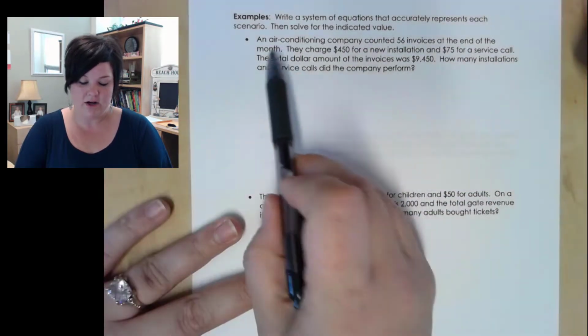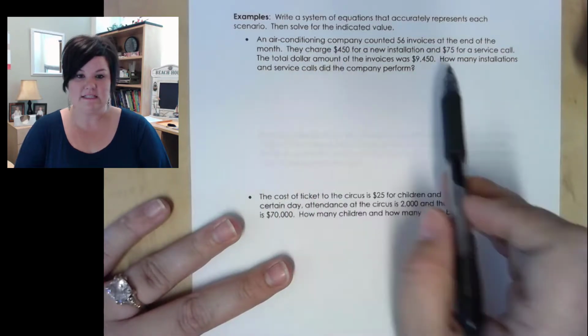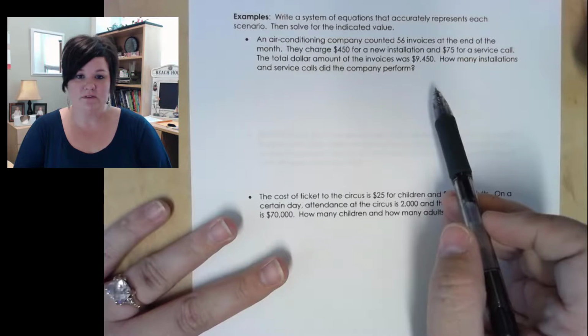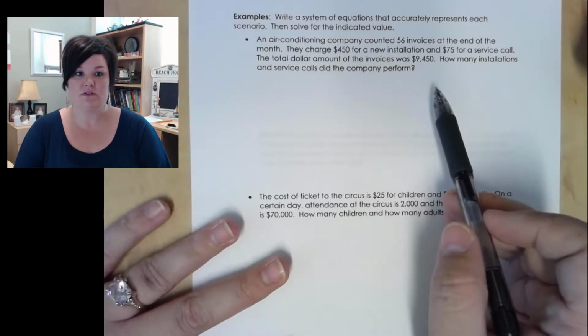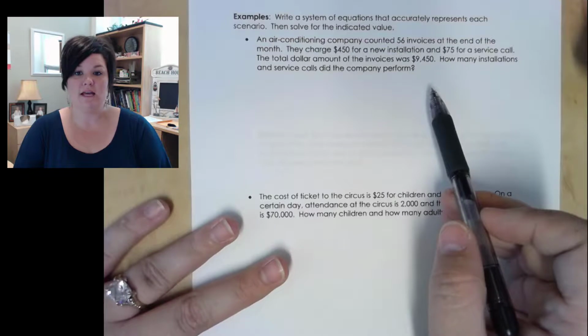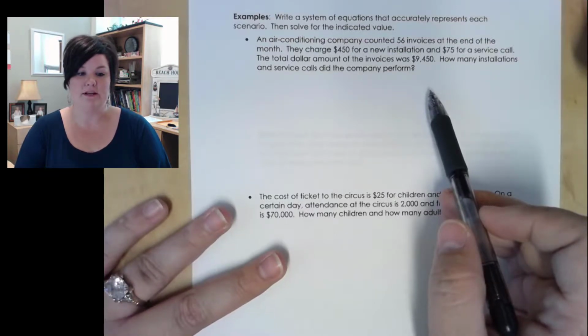So this one says an air conditioning company counted 56 invoices. At the end of the month, they charge $450 for a new installation and $75 for a service call. The total dollar amount of the invoices was $9,450. How many installations and service calls did the company perform?